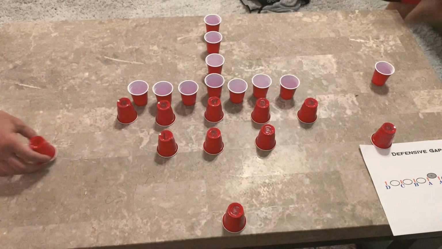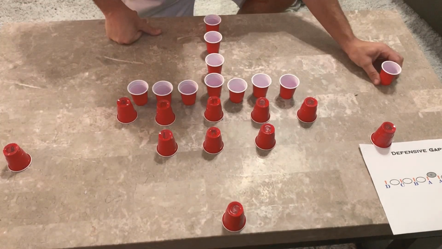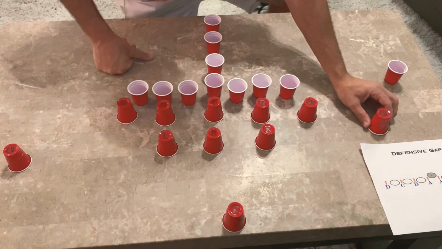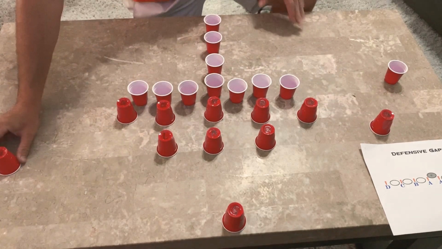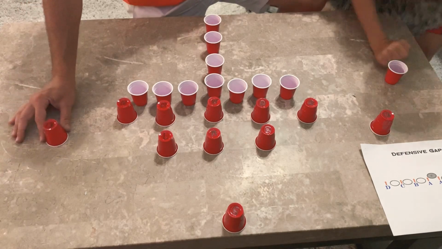I want to talk just a little bit about cornerbacks. So we've got one wide receiver out here, and this cornerback's playing on the wide receiver, but a little bit inside. This cornerback doesn't have anybody out there. So this cornerback is going to cheat in a little bit.